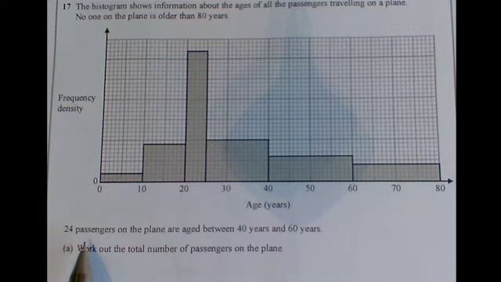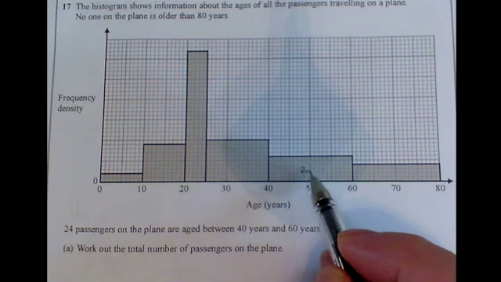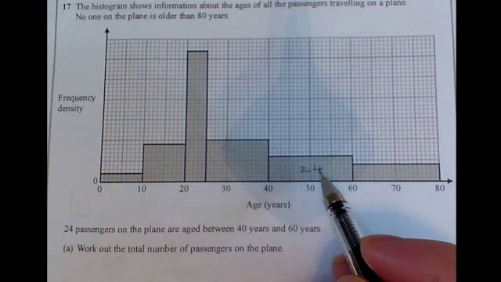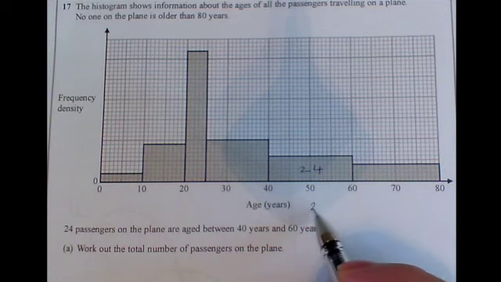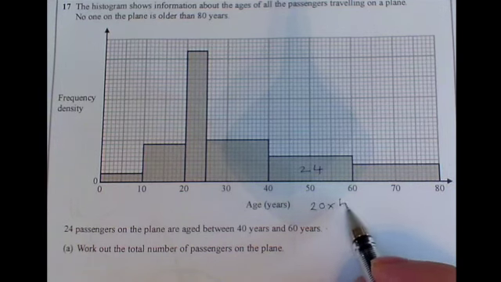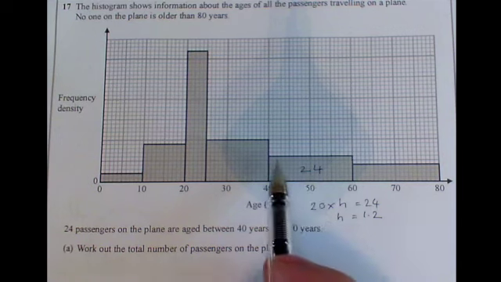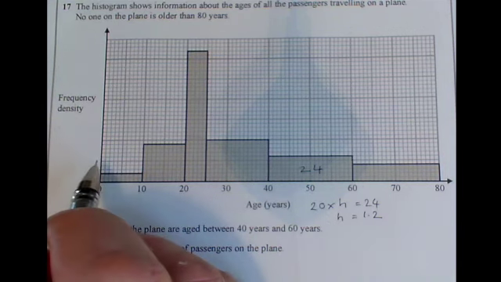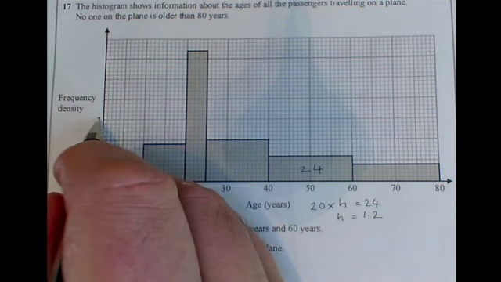But 20 times by what gives us an area of 24. So it's 24 people. This is the area of this rectangle, sorry. So 20 times by the height of whatever that is has to equal 24. And of course, if I divide both sides by 20, I'm going to get h is equal to 1.2, which tells me that this rectangle has to be 1.2 high. That's given the game away now. It's told me the scale on the side of the graph.